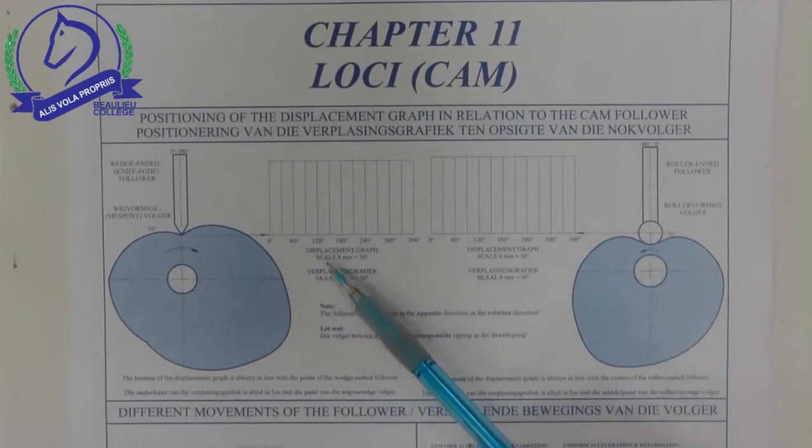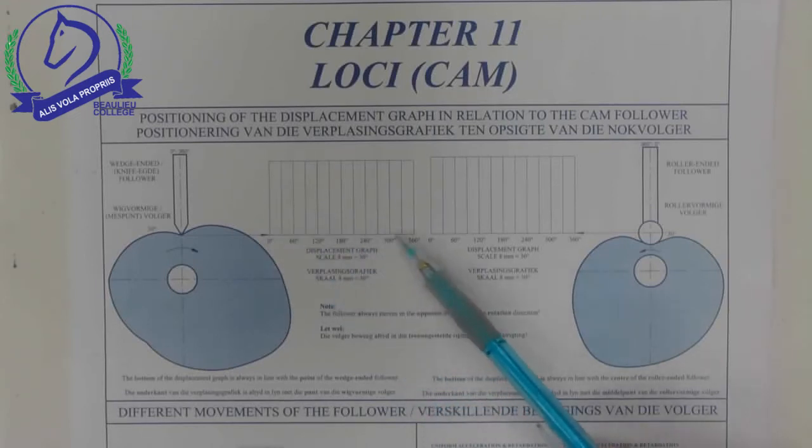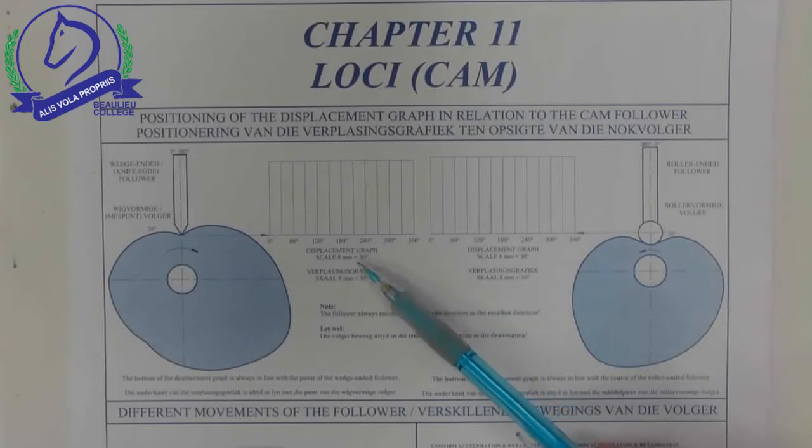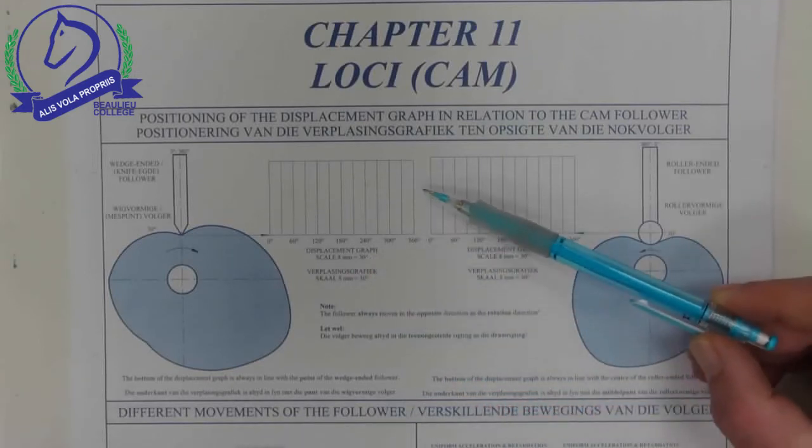What else do you need? You need a displacement graph. So here is a displacement graph. You've got 12 segments here going up to 360 degrees. You've got a scale. So there, the scale 8 millimeters equals 30 degrees. And you should also have a vertical scale, which is usually at 1:1.